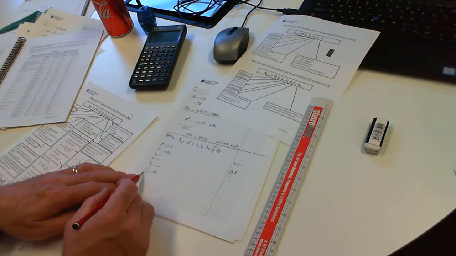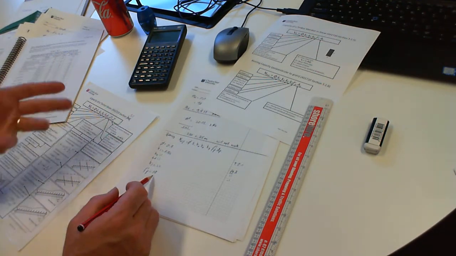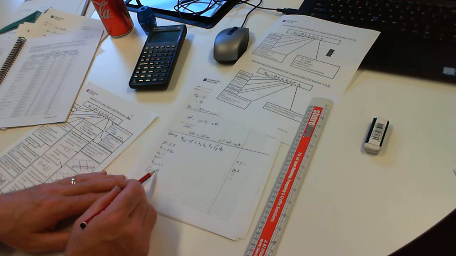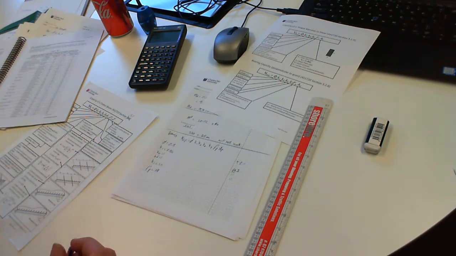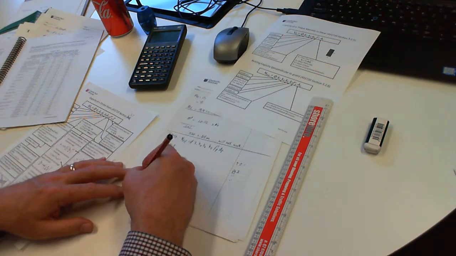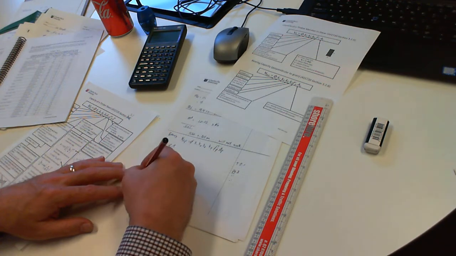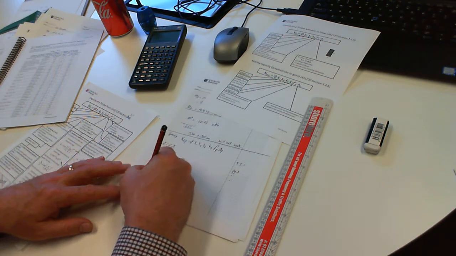The FP will depend on the actual timber species you're using. You can't make it up, you have to actually find out what sort of timber you're using or work out what sort of timber you're going to use. And the AP, of course, is the area of bearing.